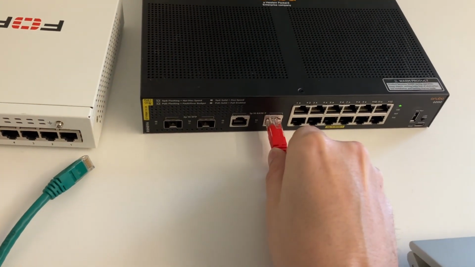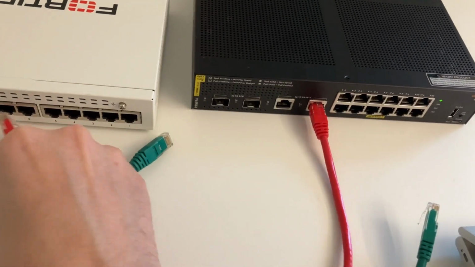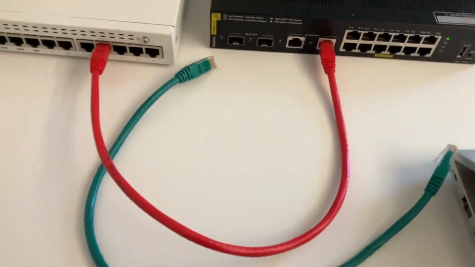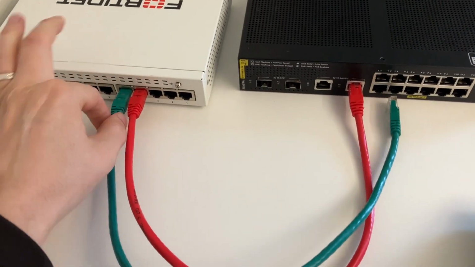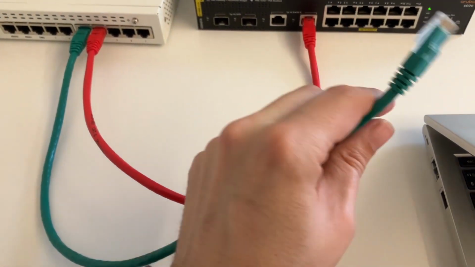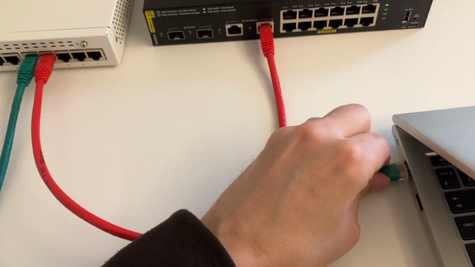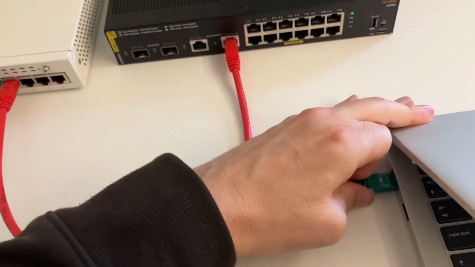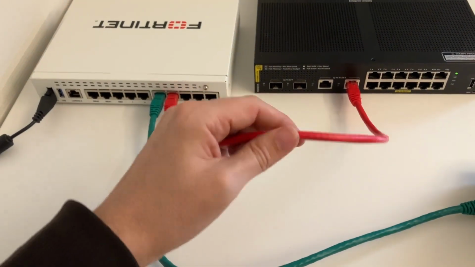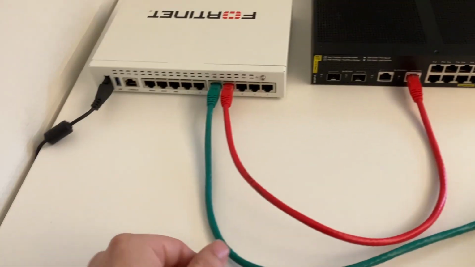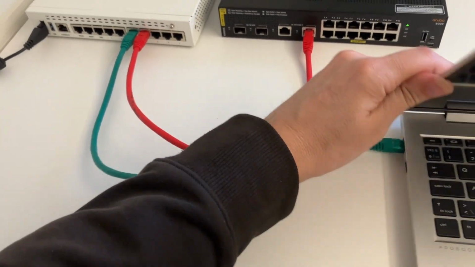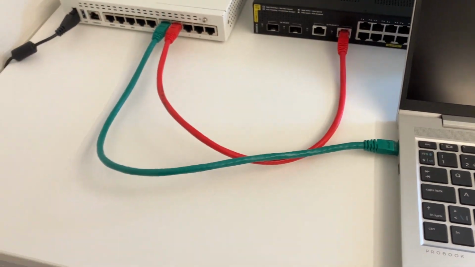Alright, so yeah, let's plug it in. This switch is completely factory reset, so we are going to hook it up towards this FortiGate. It's also pretty much a vanilla router. You can have a router or a firewall like this, and I know that these ports are configured to put out a DHCP address, so the Aruba switch will get an IP address and the laptop will get an IP address also on the same LAN.